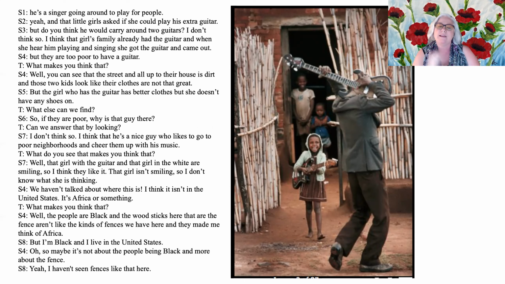And this is one little excerpt as the students were viewing this photograph that we had up. I'm just going to read through the transcript a little bit for you. Student 1: He's a singer going around to play for people. Student 2: Yeah, and that little girl's asked if she could play his extra guitar. Student 3: But do you think he would carry around 2 guitars?